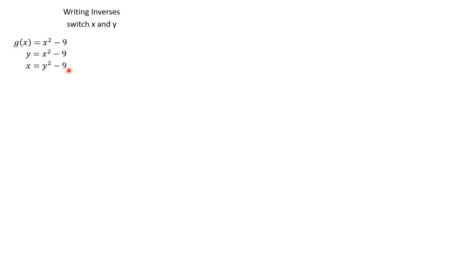Now we need to solve for y. So we're going to add 9. So we get y squared equals x plus 9. Then we can square root both sides. When we do that, we'll get plus or minus. So y equals plus or minus square root of x plus 9. And then finally, put it back into function notation. We had g of x, so the inverse will be g to the negative 1 of x. This is g inverse of x equals plus or minus square root of x plus 9.